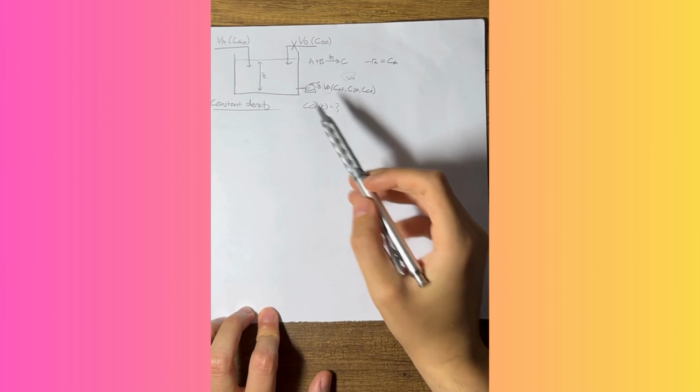Like the others, we can write flow rate A times CA0 minus flow rate F times CAF plus, let's write this, V, the volume of the mixture in the tank, equal to the accumulation.